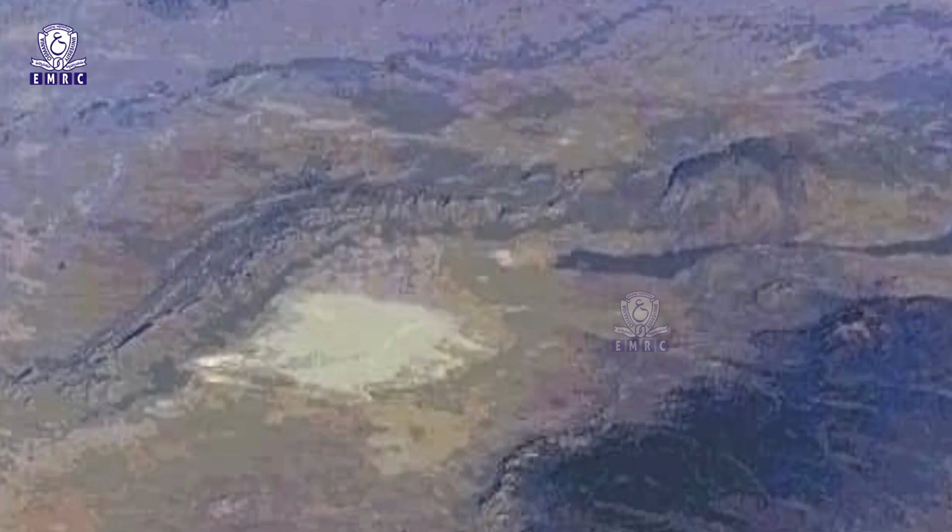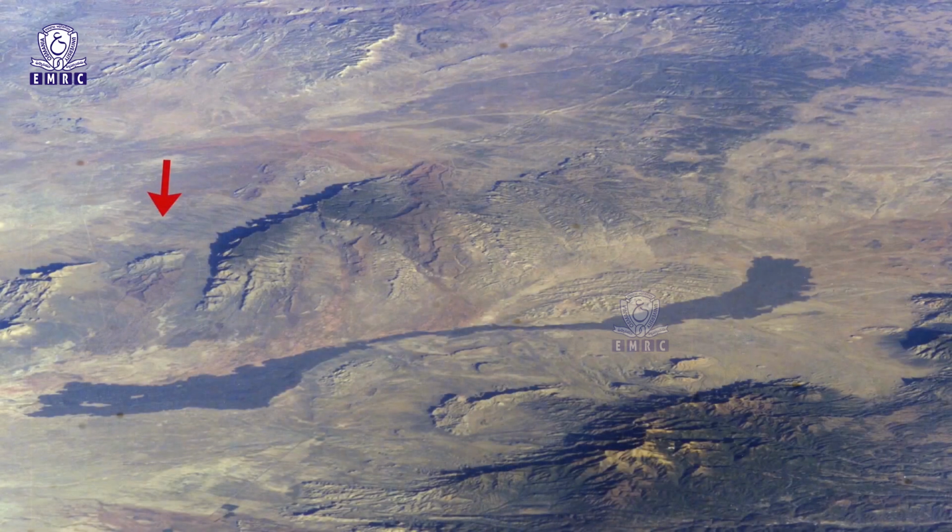Bolsons. The intermountain basins in the arid and semi-arid areas are generally called bolsons. Bolsons are more or less rimmed by mountains. In the desert, the mountainous areas are separated by basins called bolsons.